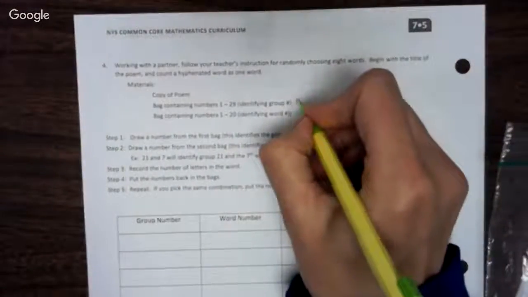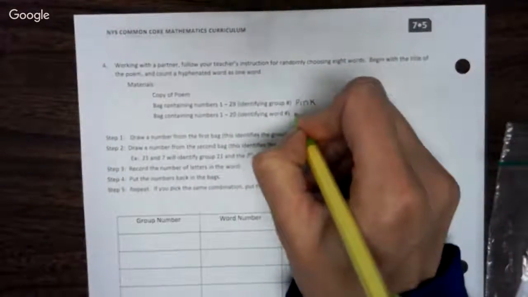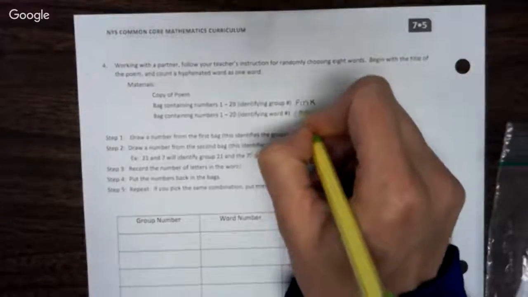So everybody has a copy of the poem. We have a bag containing 1 through 29. I want you just to write that this is the pink colored numbers. And the bag that's 1 through 20 is your orange numbers.